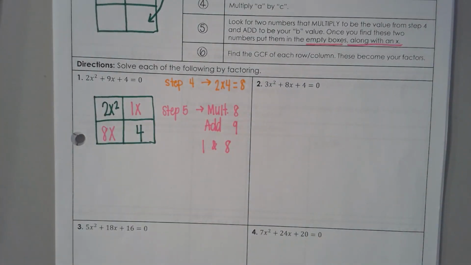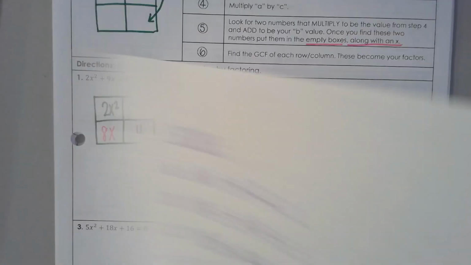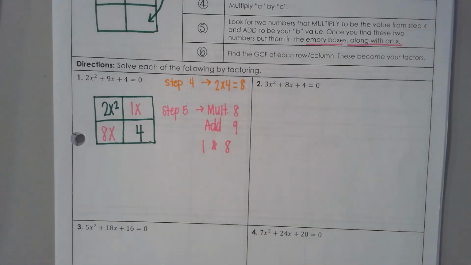Now step 6 says find the GCF, which is what we did on this paper, of each row and column.